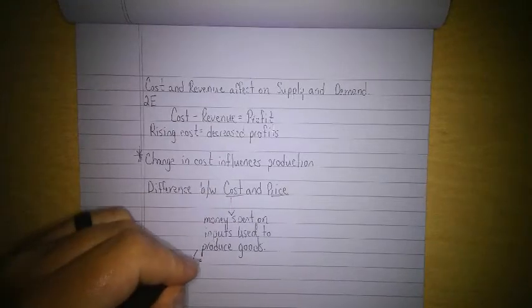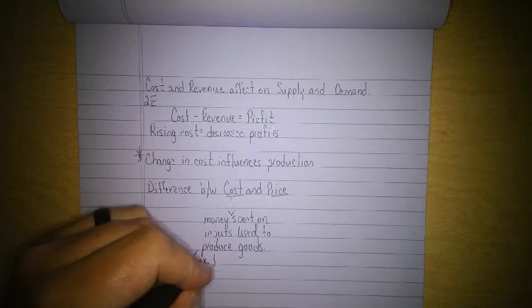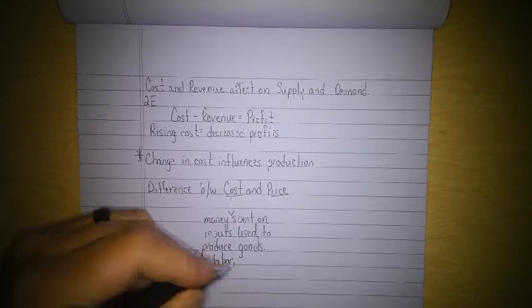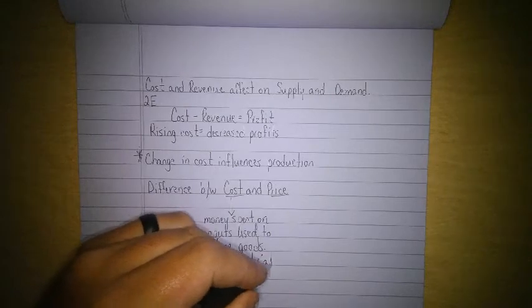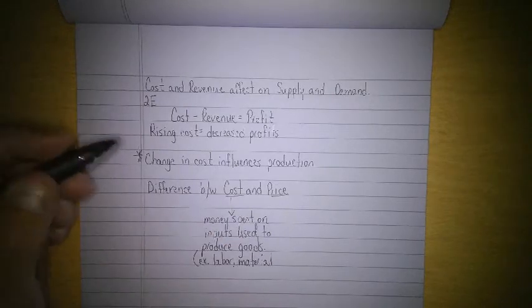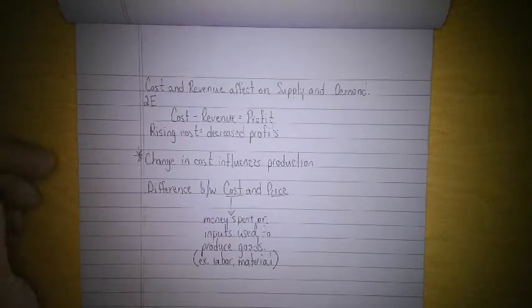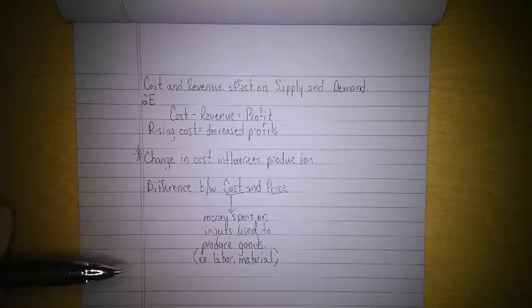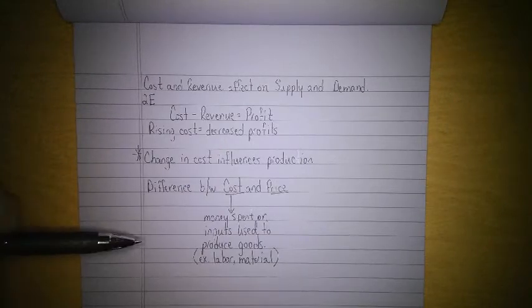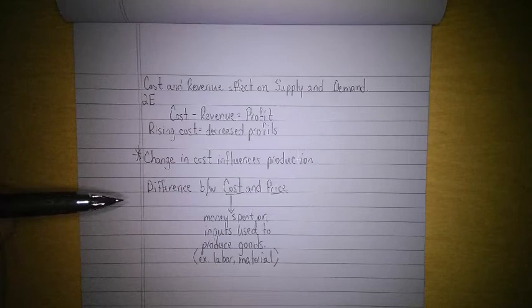So it takes into consideration the labor, the material, transportation, and energy. I just jotted down labor and material. All right? So basically, guys, cost is any money used to produce a good or service. You guys with me there?